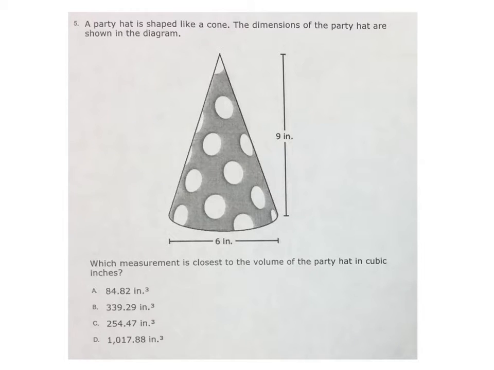Number 5. A party hat is shaped like a cone. The dimensions of the party hat are shown in the diagram. Which measurement is closest to the volume of the party hat in cubic inches?